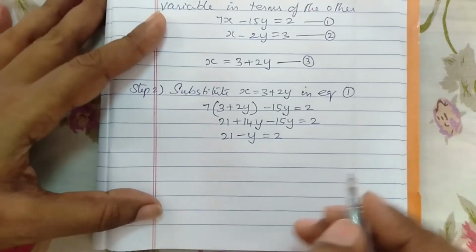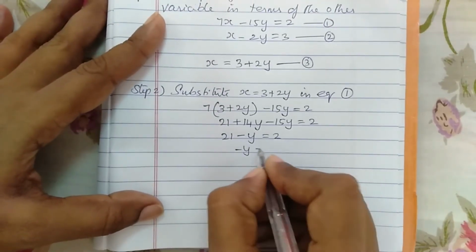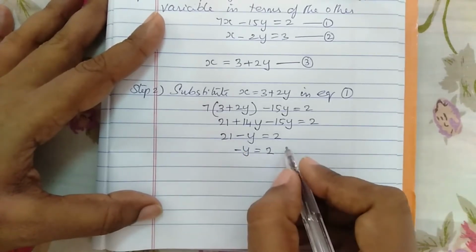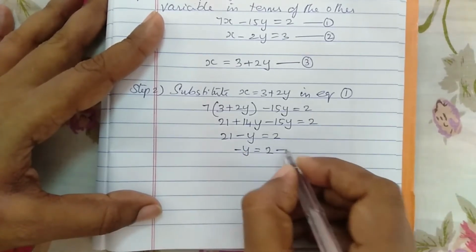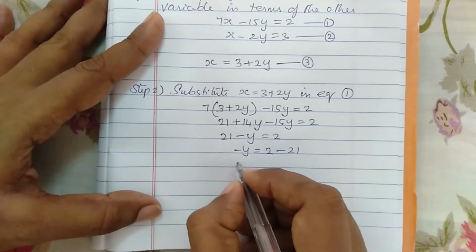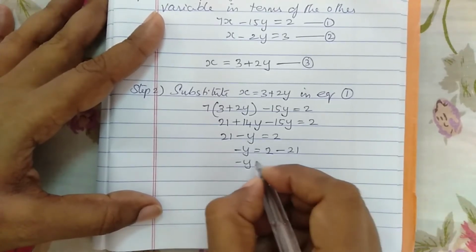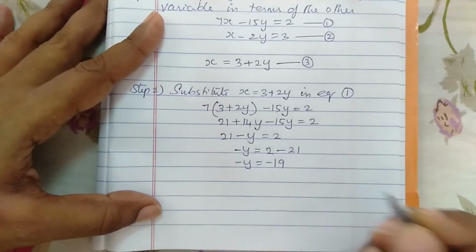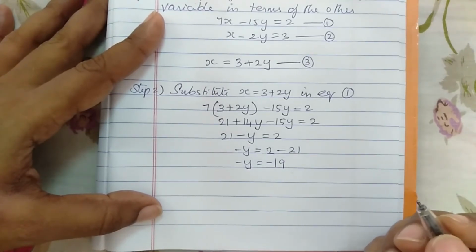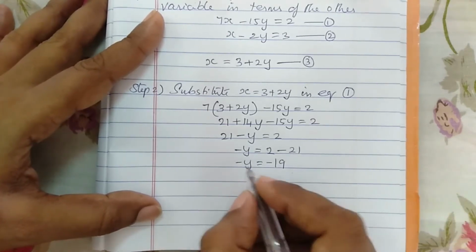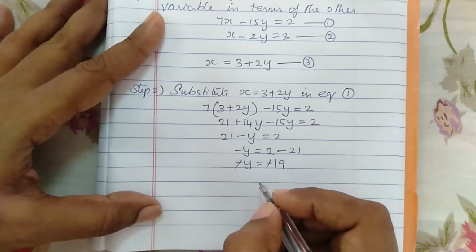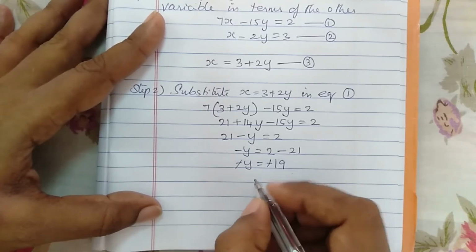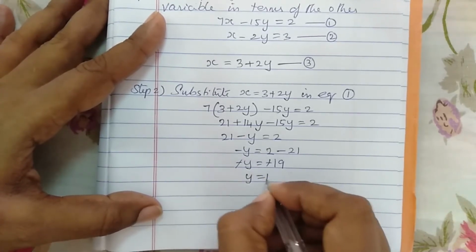Now 21 minus y is equal to 2 here. 21 moves to the right hand side. So this becomes minus 21. So here it is minus y is equal to minus 19. Okay, now here minus and minus cancel. So your answer here is y equals 19. Got it? 19.